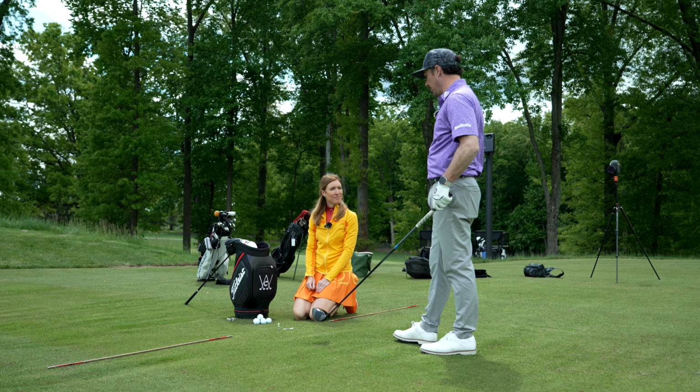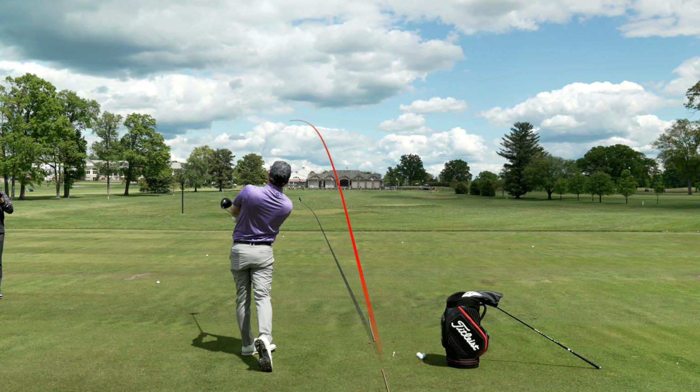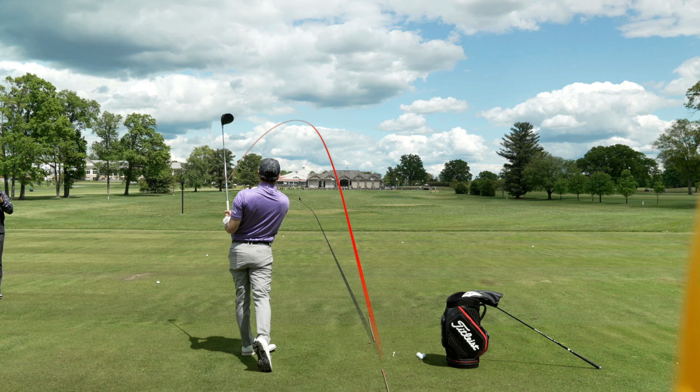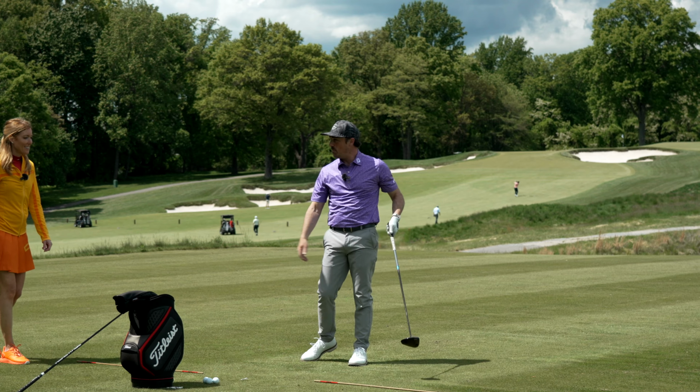Okay. So do you want to just hit one and see what happens based on just knowing that about the path, kind of in to in? Sure. So there's my hook. Got it. So there's a perfect example of how, when I miss, I hook that ball.